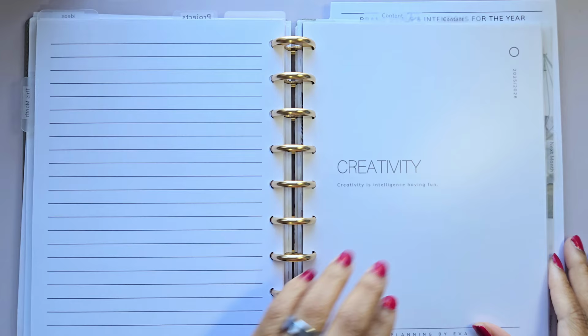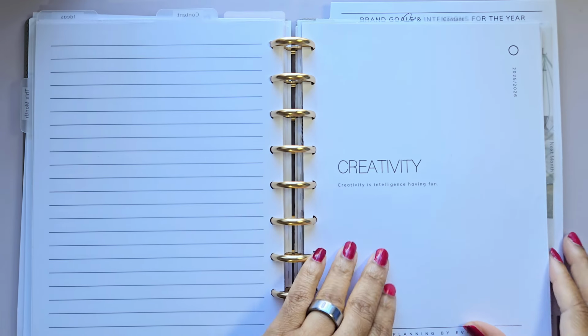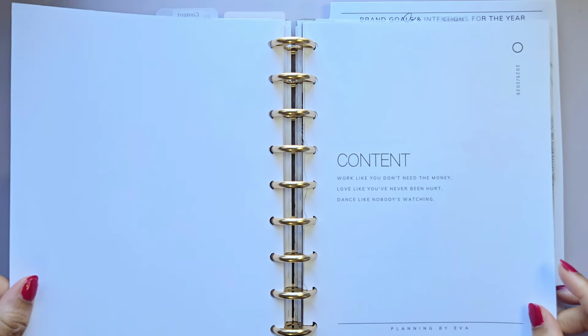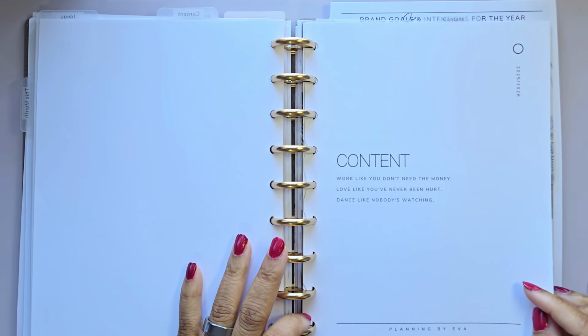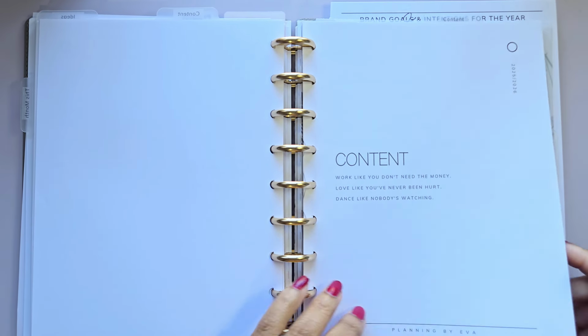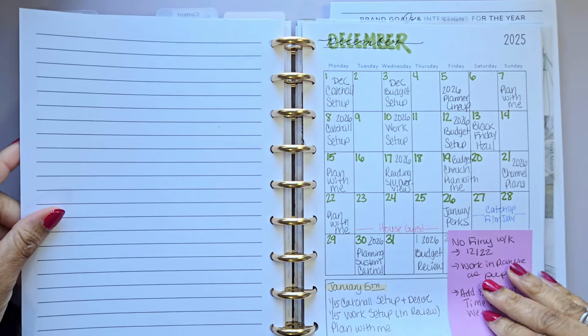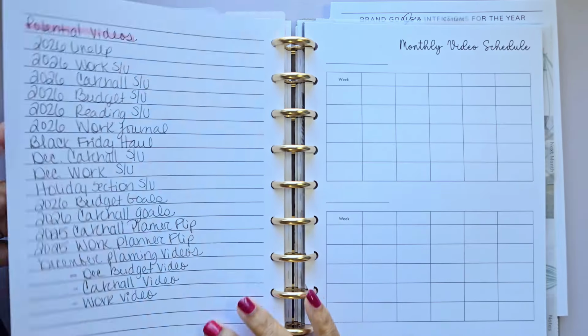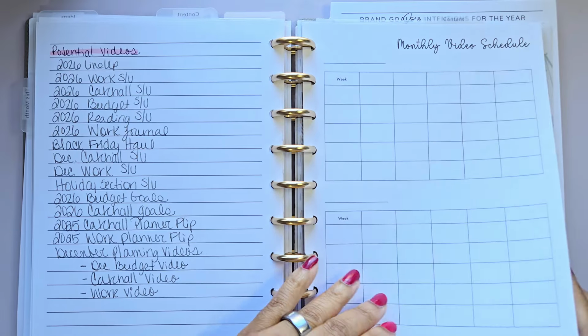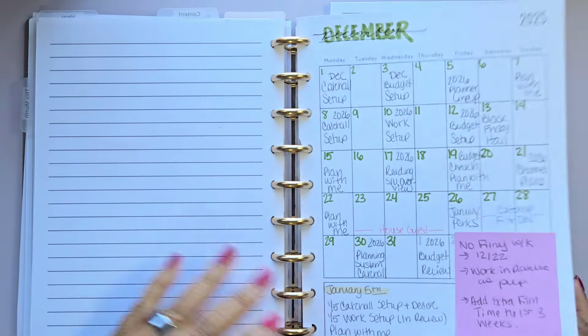Like I said, I have 2 sections in here. So the content section for this month, I didn't have to make any changes to this, but I've already done some pre-planning in the content section, and we will go over that in this video. But I have my content focus and priorities, my pre-planning calendar, and then my monthly video schedule. So we are going to definitely get into that for this month.